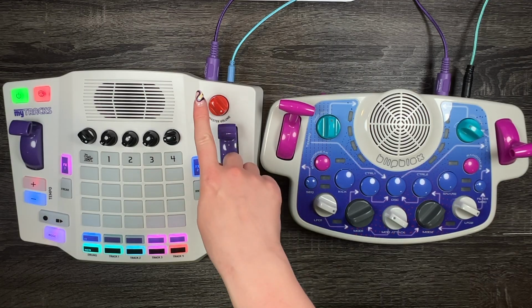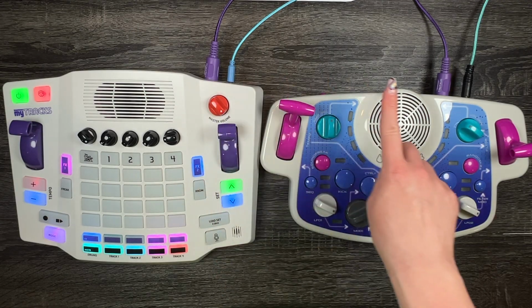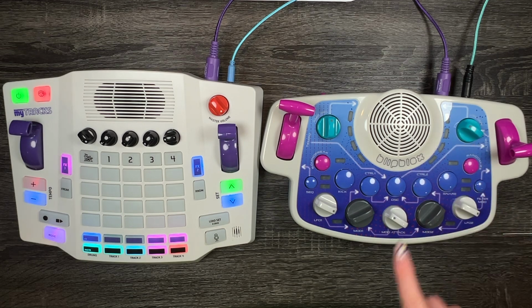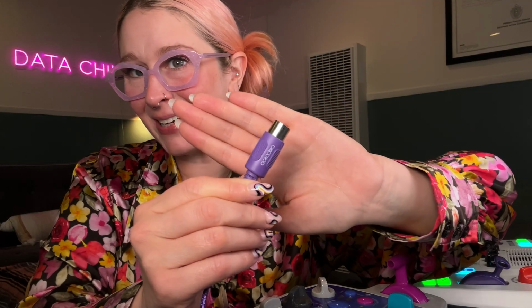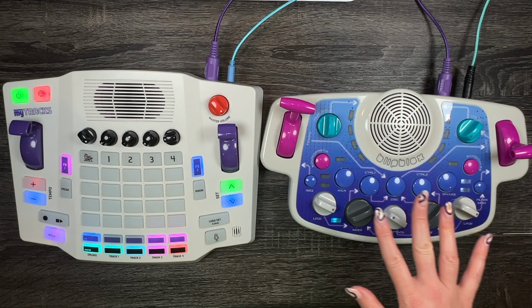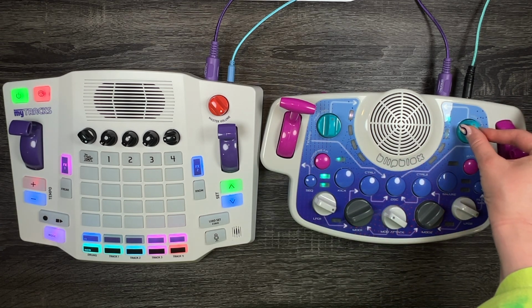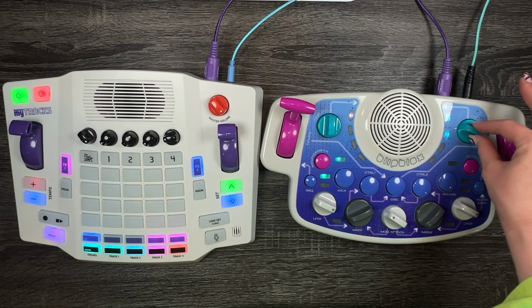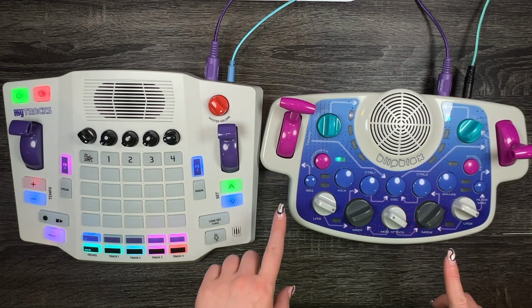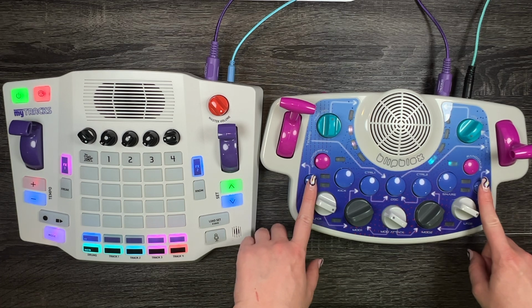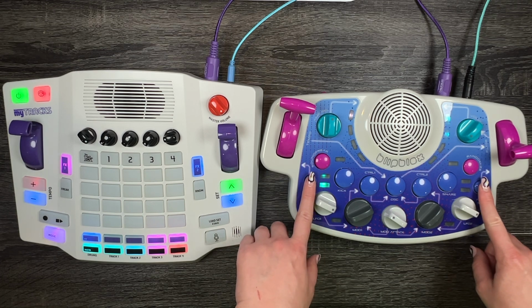Let's get started by connecting the MIDI out on the myTRACKS to the MIDI in on the Blipblox. I'm using this adorable Blipblox MIDI cable. If the built-in sequencer is activated on the Blipblox like this, while holding down the filter mod button, press the SEQ button to turn it off.